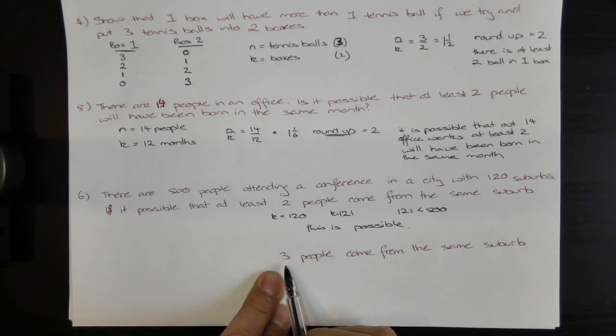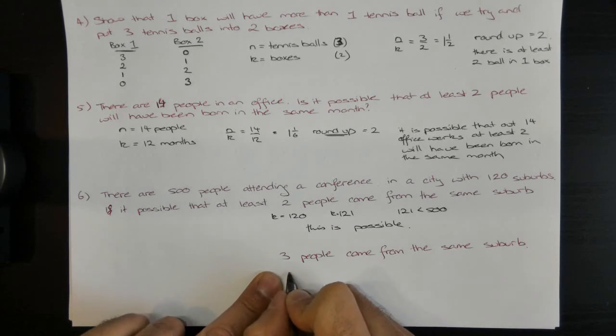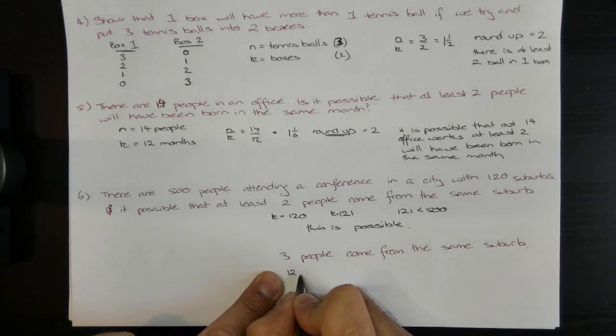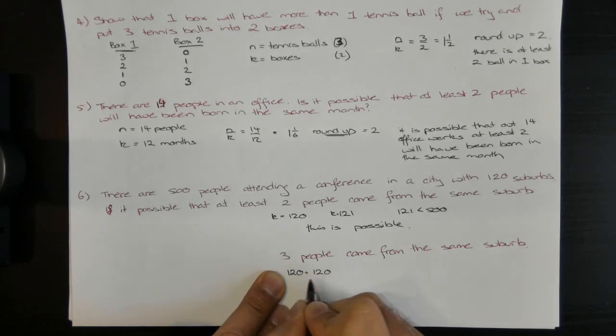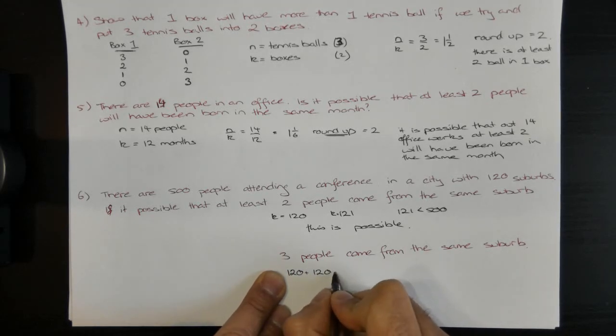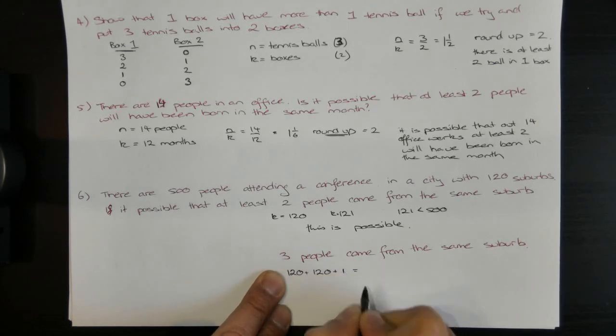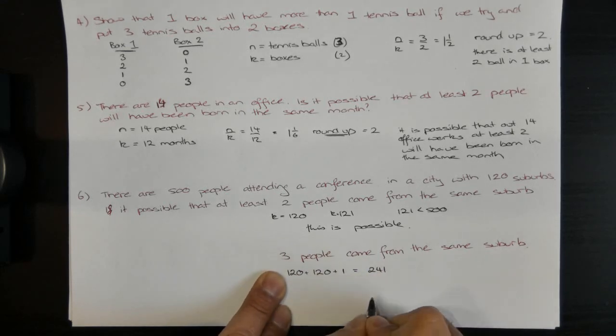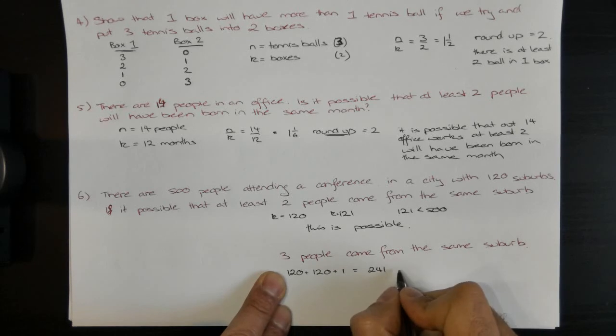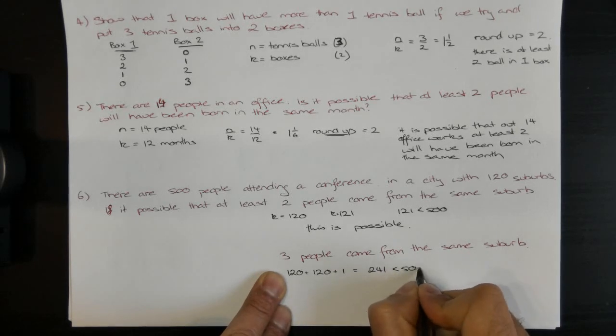So here for 3 people, well, we've got 120, so that's the first lot of people that go through. 120 is the second lot of people, and we want 1 more than that, because at least 3 people. That's going to be 241, which is still less than 500, so yes, this is possible.